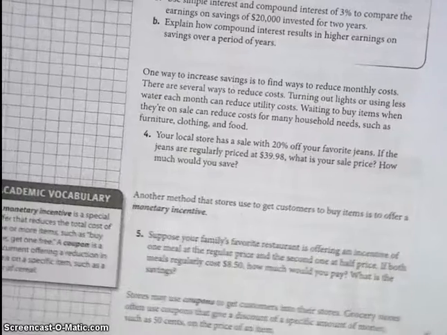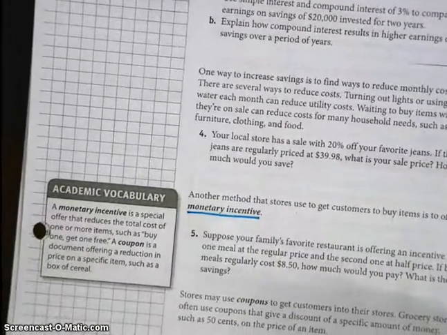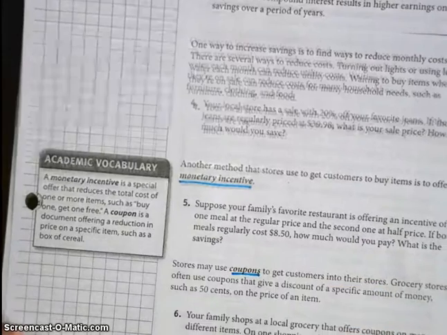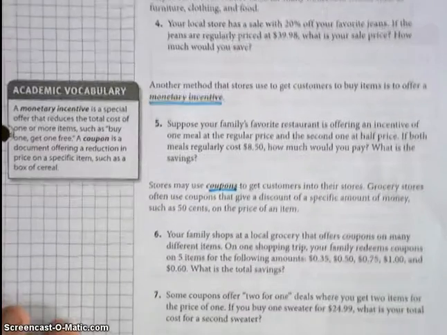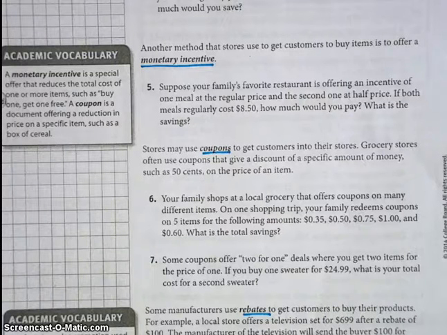Let's flip. There's a couple of other things really quickly we're going to talk about, and those are monetary incentives. For monetary incentives, we have two types. We have coupons versus rebates. Coupons are money that you get right immediately back. Buy one, get one free. Okay? Buy one, get one half off. Or 30 cents off whatever you're buying. That's immediate when you go to the register.